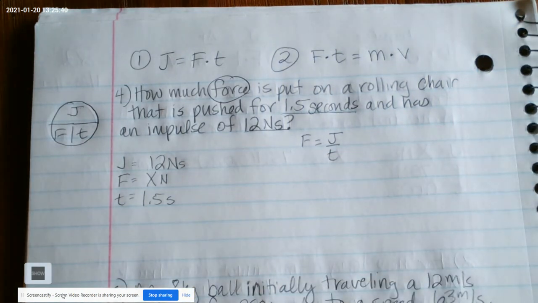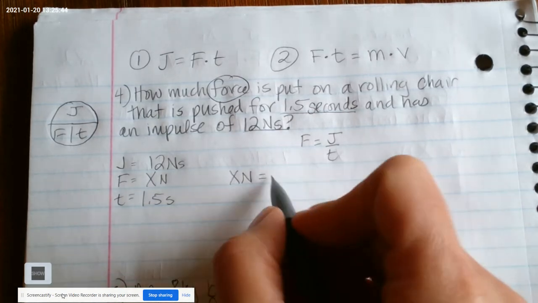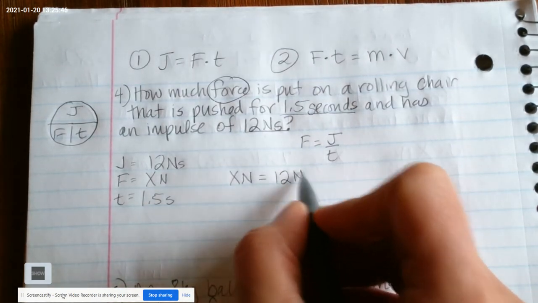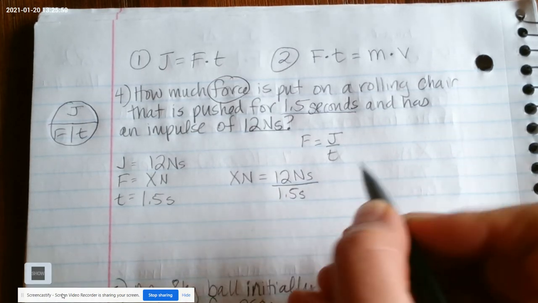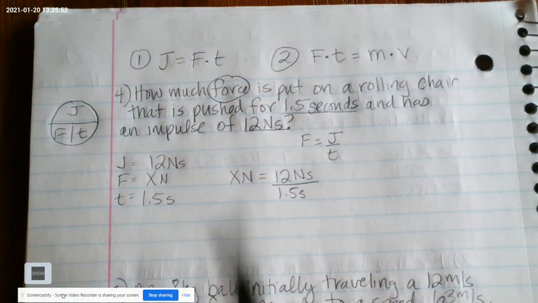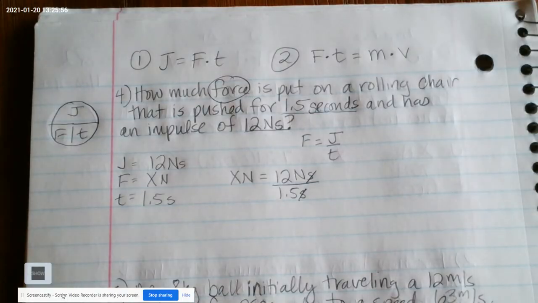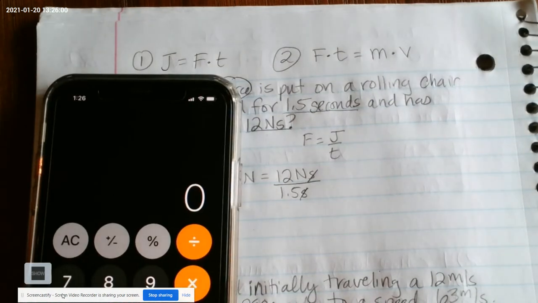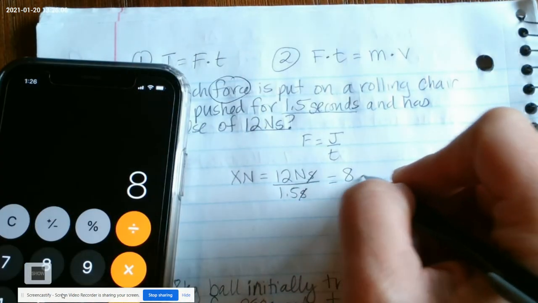Now I just plug it in. So x newtons equals my J, which is my impulse, 12 newton seconds, divided by my time, 1.5 seconds. And we're looking for a newton. Our seconds cancel on top and bottom. And now I just do 12 divided by 1.5, and I get 8. And my unit is newtons.